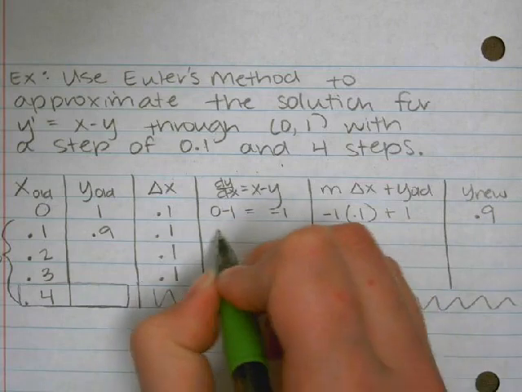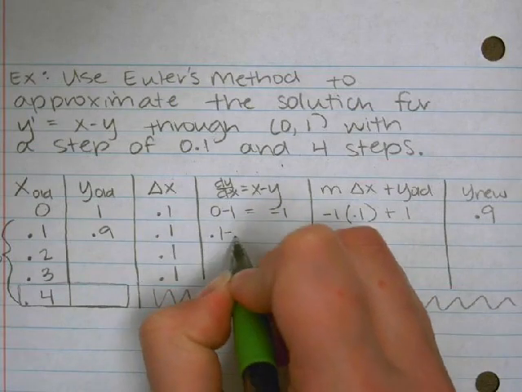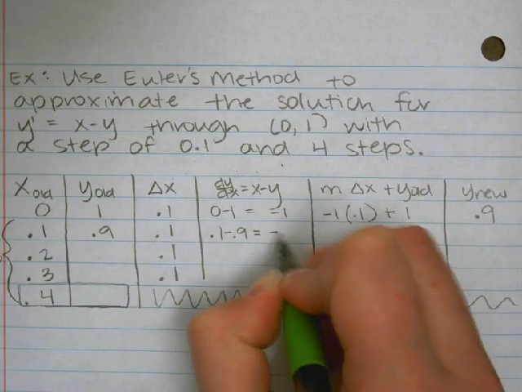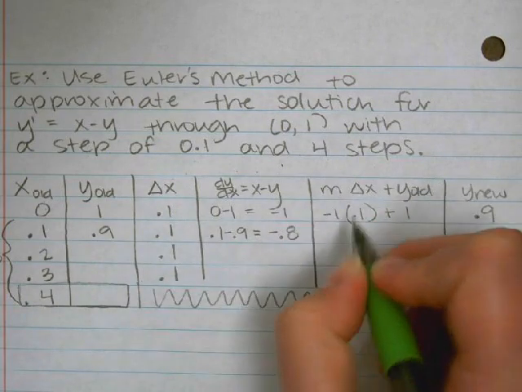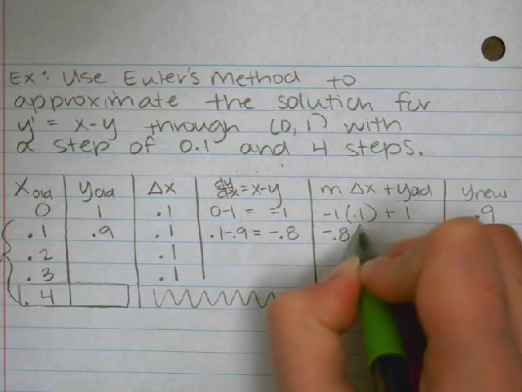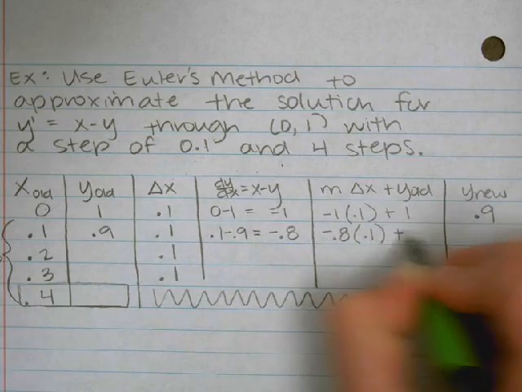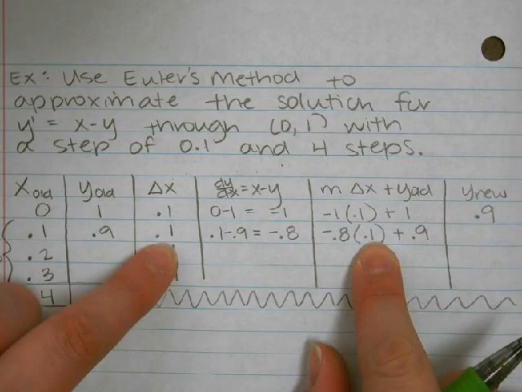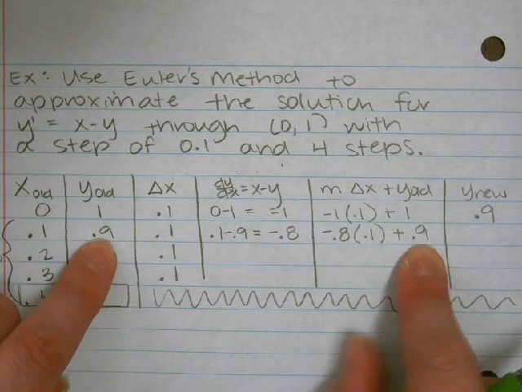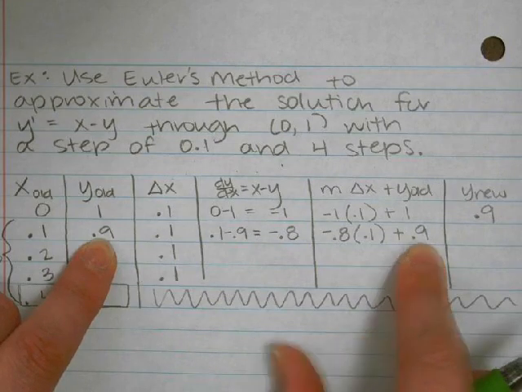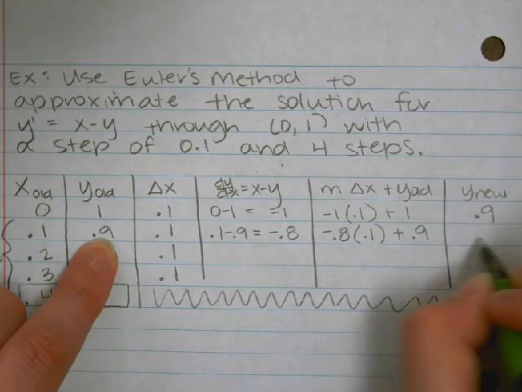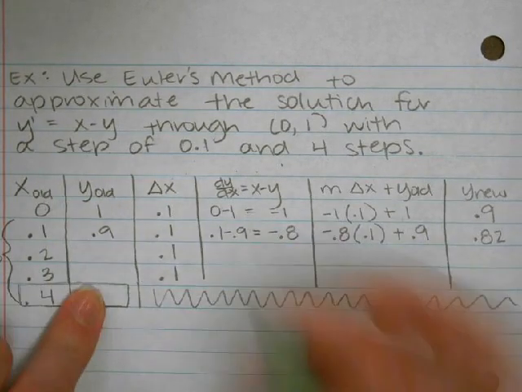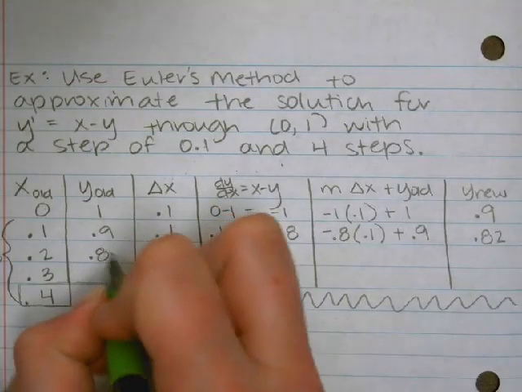Now I'm going to go ahead and do 0.1 minus 0.9 equals -0.8. I have -0.8 times 0.1 plus 0.9. So this is my slope times my delta x adding to my old y value. And if you plug this in a calculator, you get that that result is 0.82.